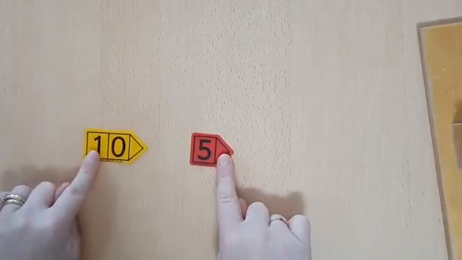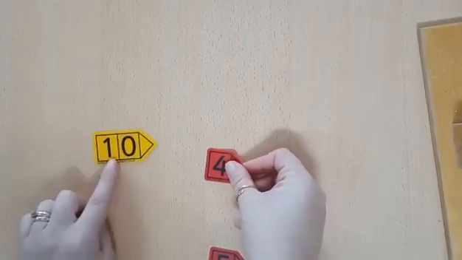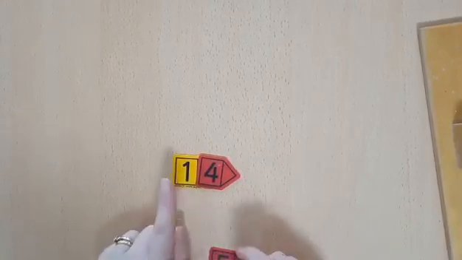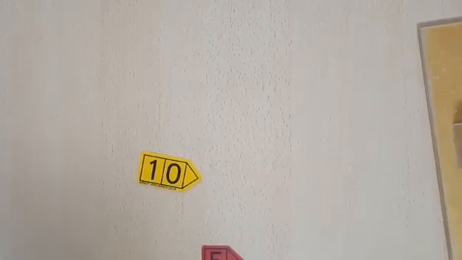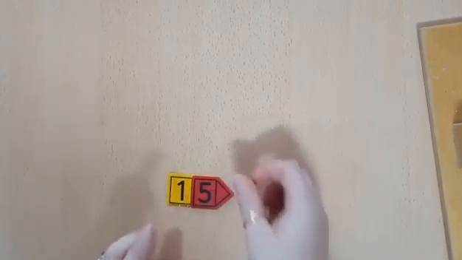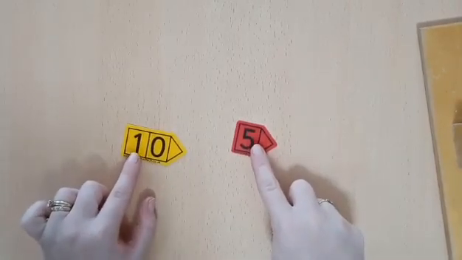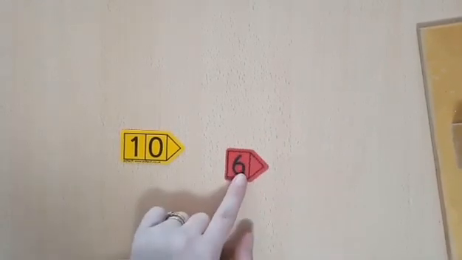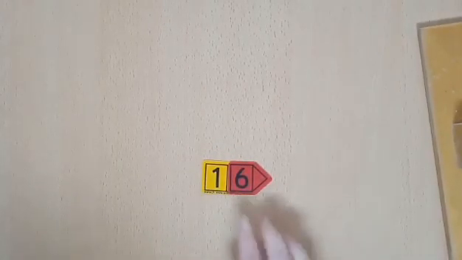Now, if I want to find one less than this number, I leave my 10s as they are, and I take my 5, and one less than 5 is 4. So I add this on top of my 10 and I get the number 14. 1, 10, 4 ones, 14. So that's 1 less than 15 is 14. Now if I want to find one more than 15, take it away again, separate it. 1 more than 15. So I have 5 as my ones. I want one more, so I'm going to change it to a 6. Put it back together and I get 1, 10, 6 ones, 16.